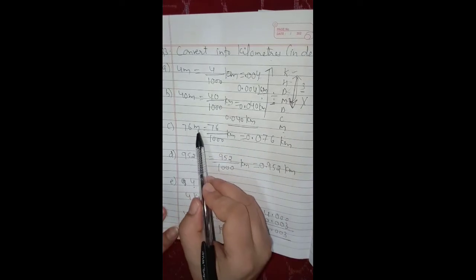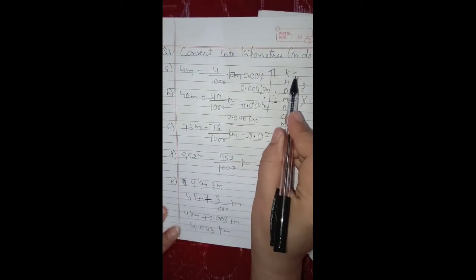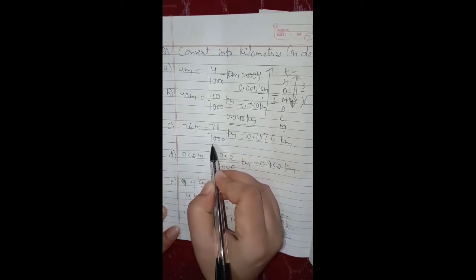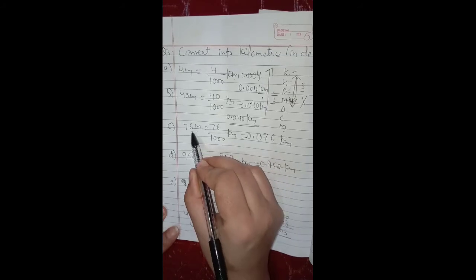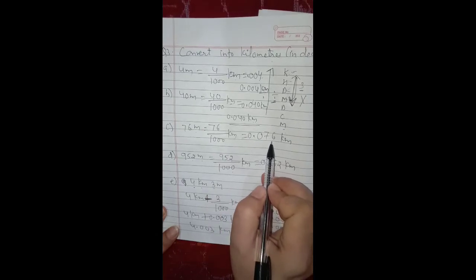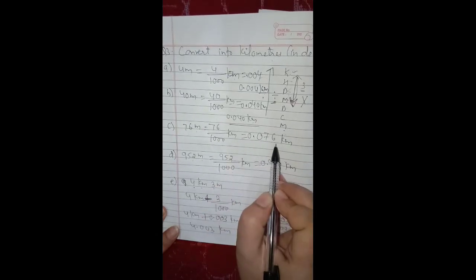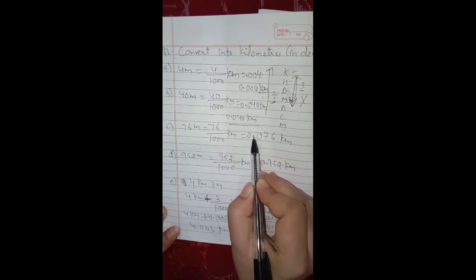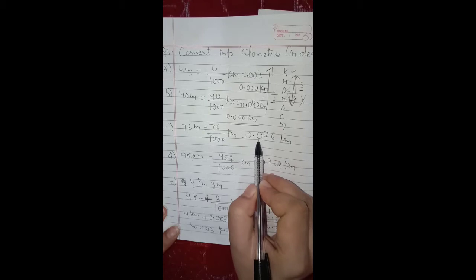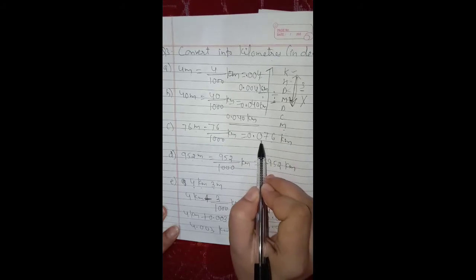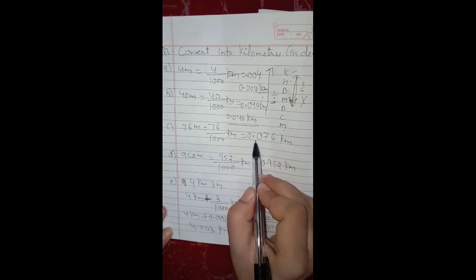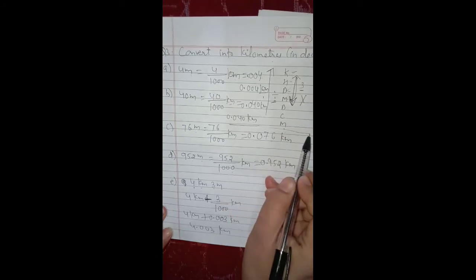Next is 76 meter. Again, from meter to kilometer we have to go 3 steps above. So the denominator will have 3 zeros along with 1. Numerator will be the given number and the unit gets changed. Now write the numerator, and there are 3 zeros in the denominator. So counting from the right side, before 3 digits put decimal. But here we have only 2 digits. So put 0 before the given number to make it 3, and then put decimal and then 0 in the whole part. So 0.076 kilometer is the answer.